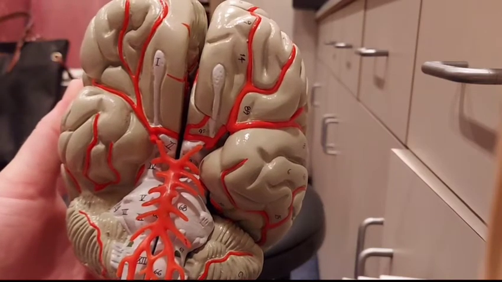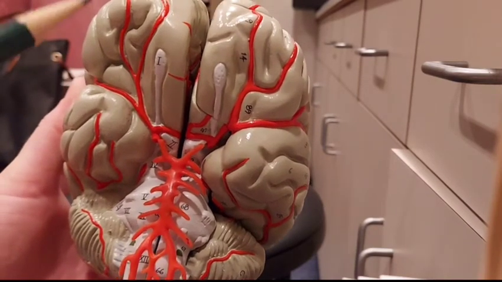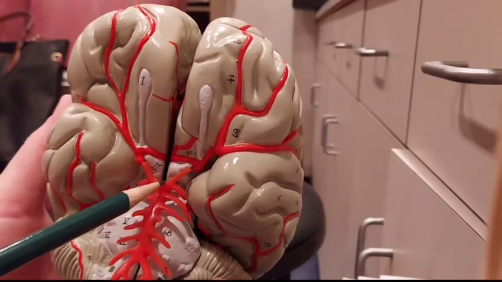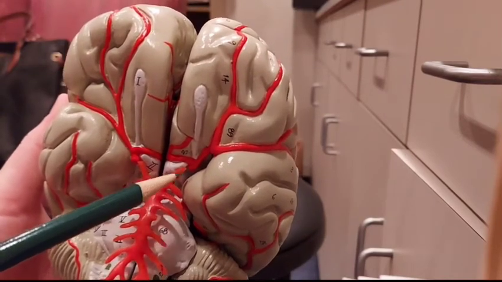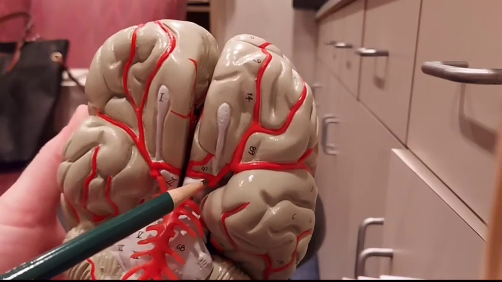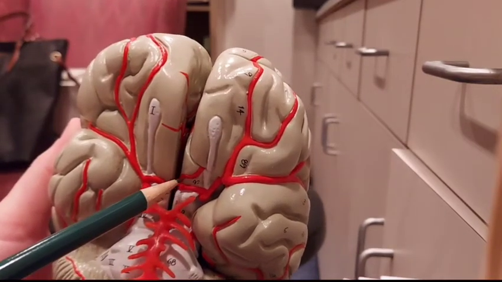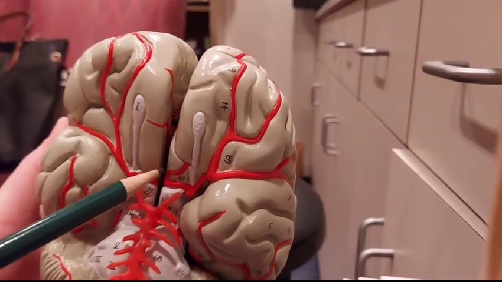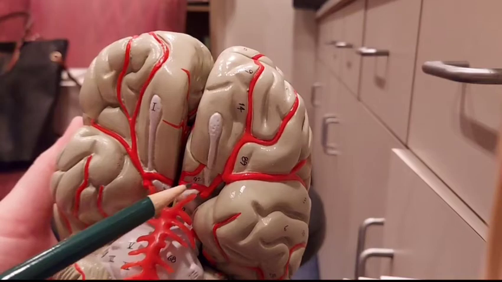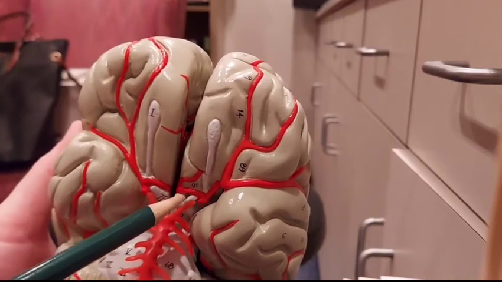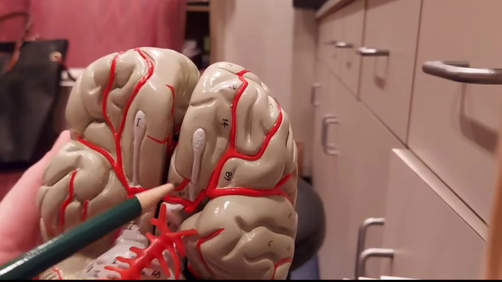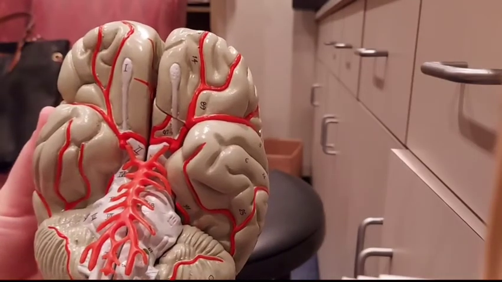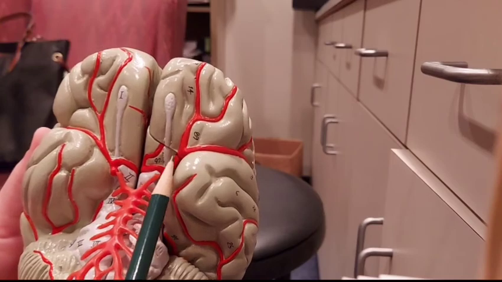Moving on up further, we're going to have the posterior communicating artery at the bottom of the circle of Willis, moving into the middle cerebral artery in the middle of the circle of Willis, all the way to the anterior cerebral artery. So PCA, MCA, ACA. And that's posterior, middle, and anterior, making the circle of Willis. And then lastly, over here we have our internal carotid artery.